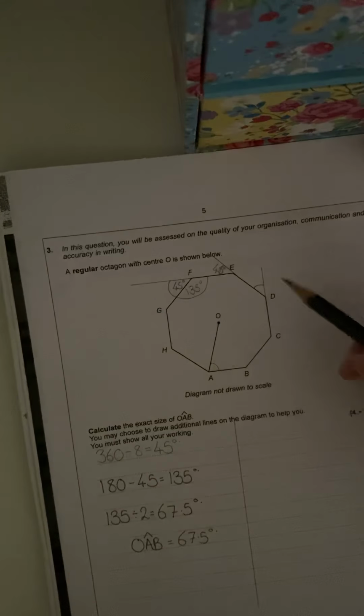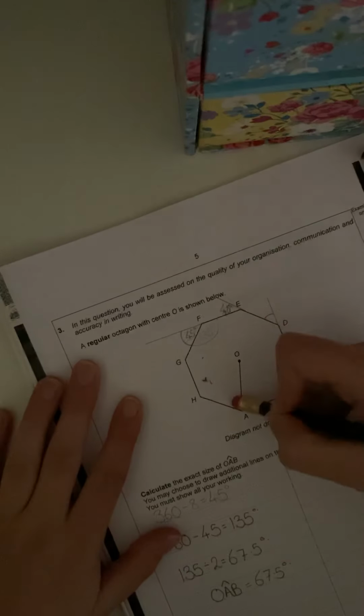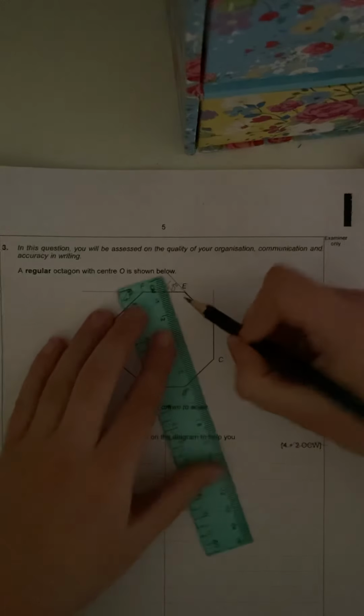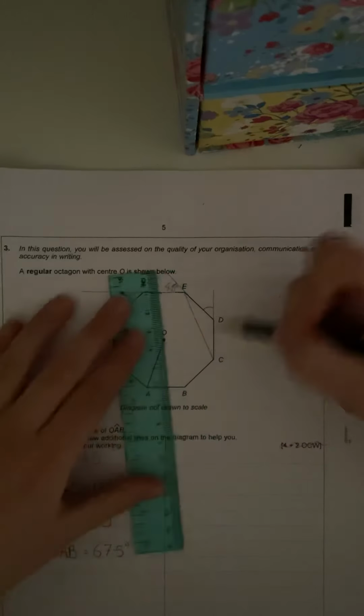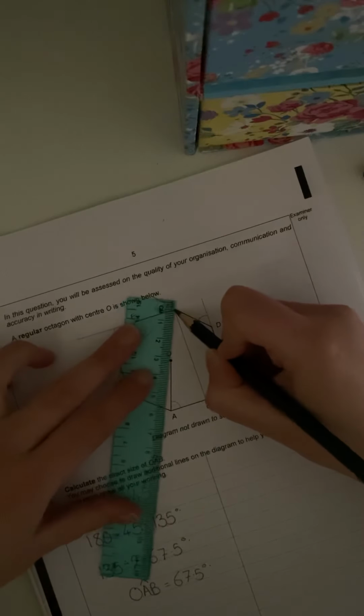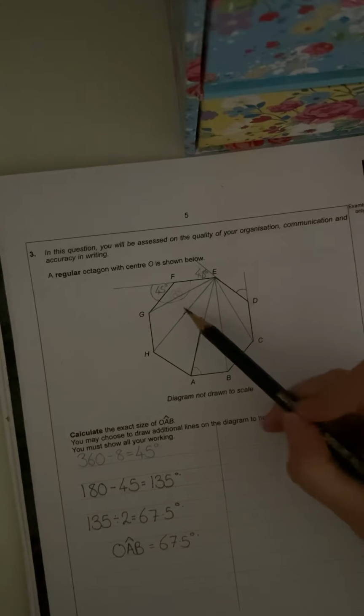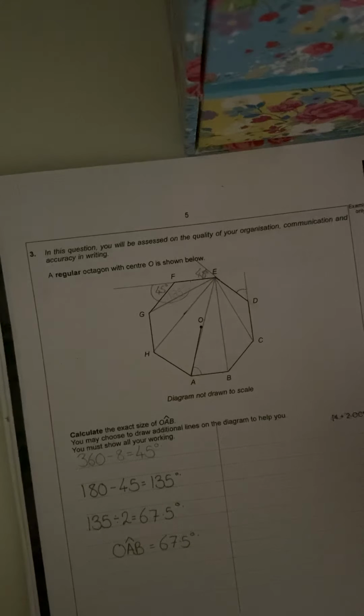The other way that you can choose to do this is by splitting it up into triangles. So you can see how many triangles fit in. We have got 1, 2, 3, 4, 5, 6 triangles, and all the triangles each have 180 degrees in.